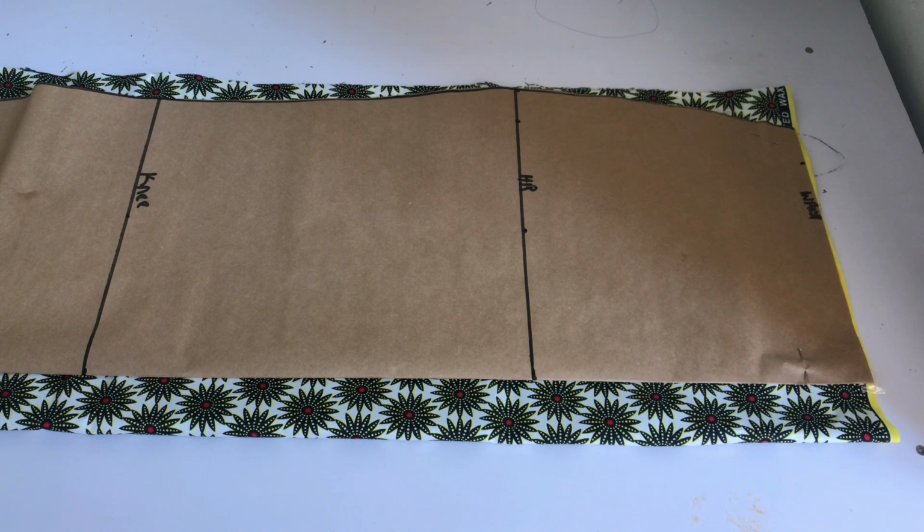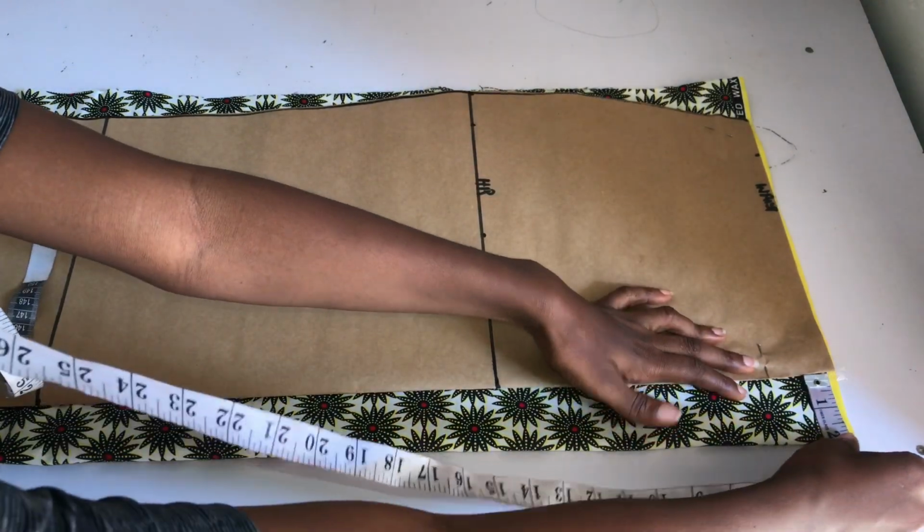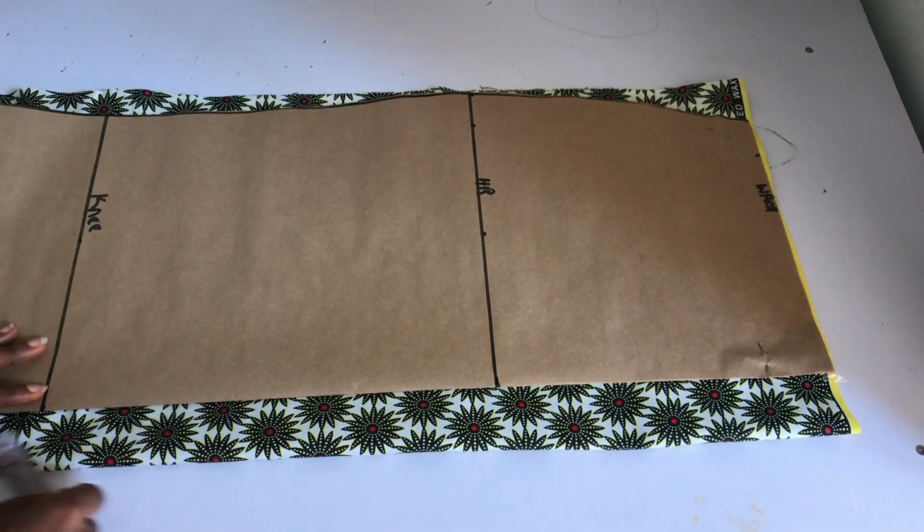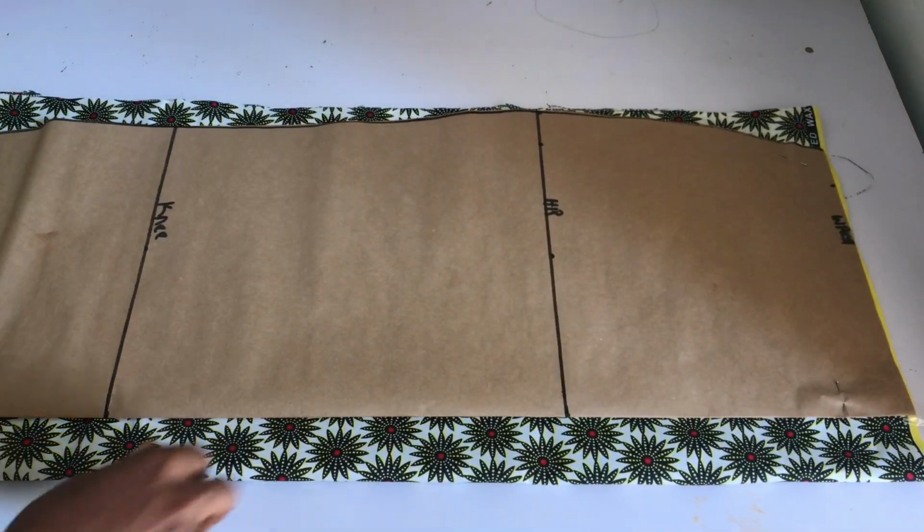I hope that you guys are not confused. If you don't want to go through this process, you can go ahead and draft out your back piece separately. Because I already have this pattern paper, I just want to use it for both the front and the back. So as you can see, my zipper allowance is 1.5 inches.